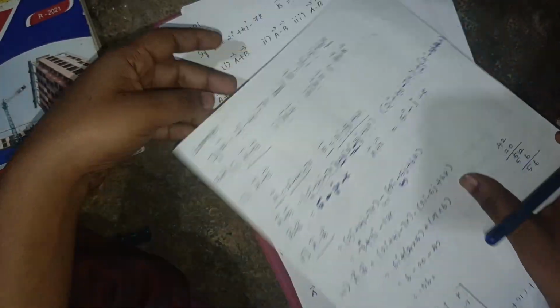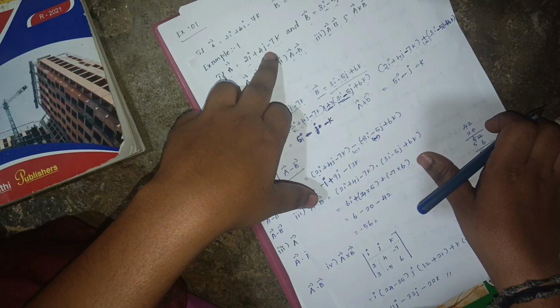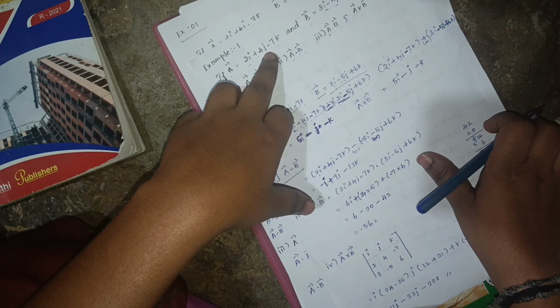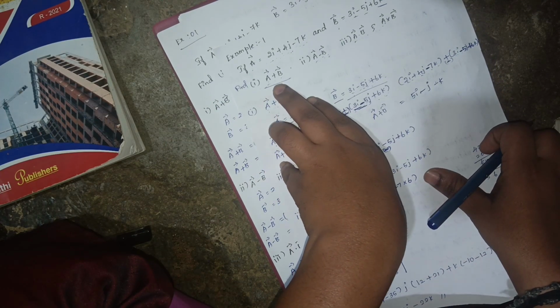Let us see example number 1. If A vector equals 2i plus 4j minus 7k and B vector equals 3i minus 5j plus 6k, find A vector plus B vector.